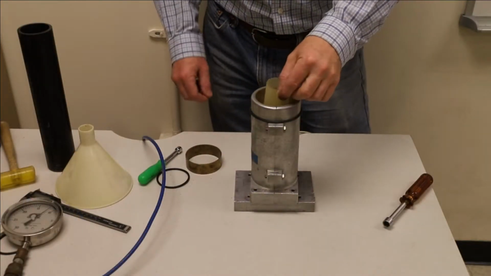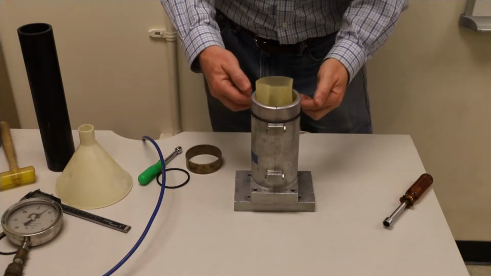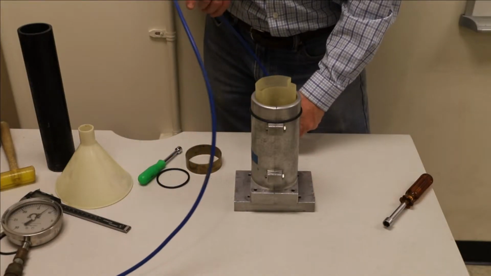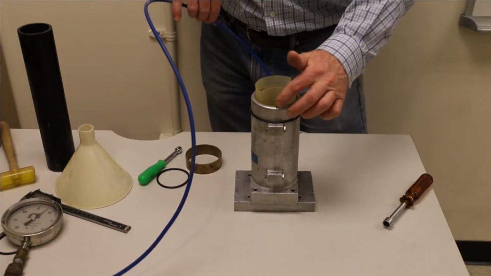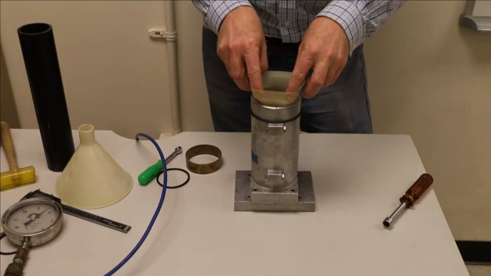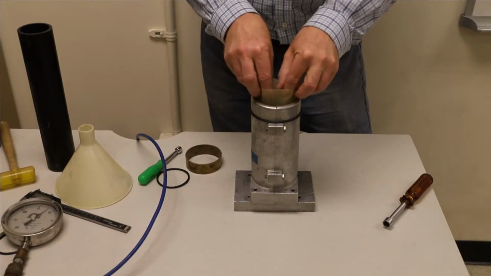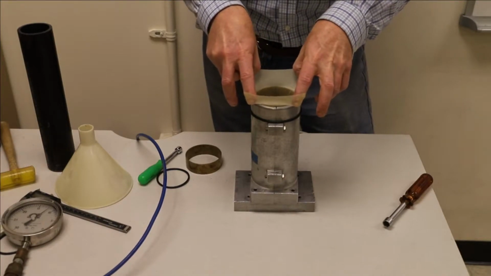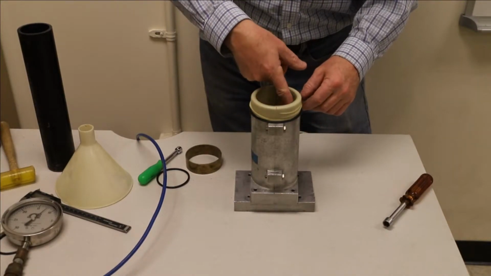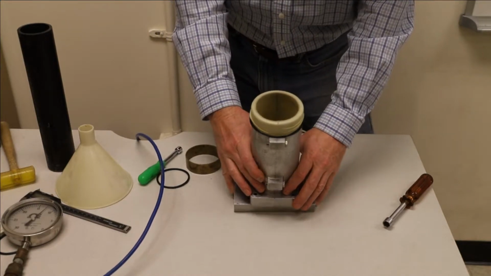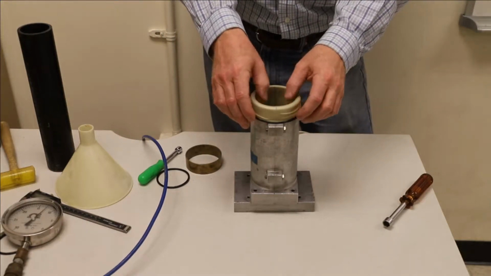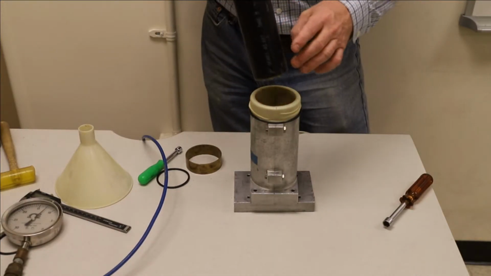Okay, so we've assembled the split mold and tightened the bolts so we have a good seal hopefully around that. We've connected this blue tube, which is attached to the mold, to the liner, to a vacuum source. So when we stretch the membrane up and over the edge, we get a seal there, and the vacuum then pulls the membrane out nice and tight against the walls of the mold, so we have a good cylindrical shape in which to build the specimen.